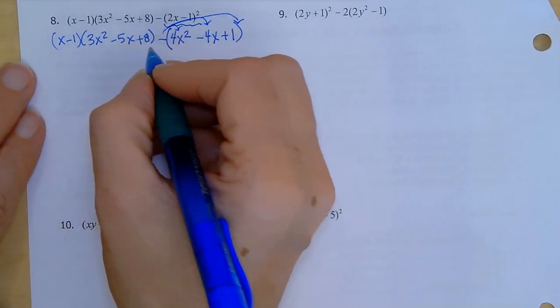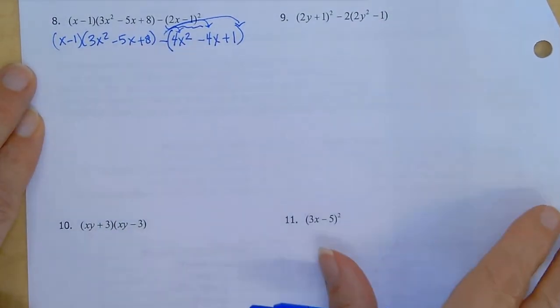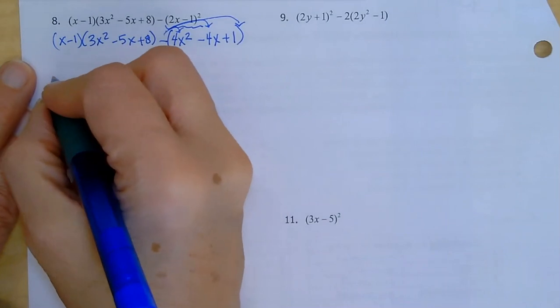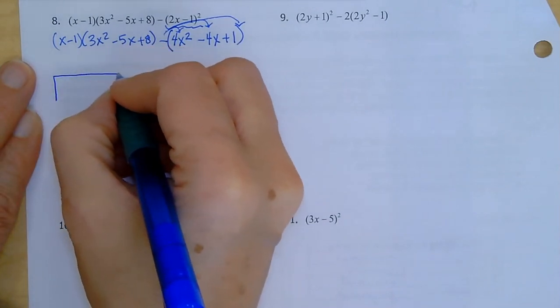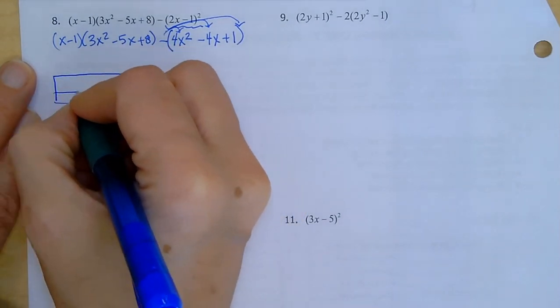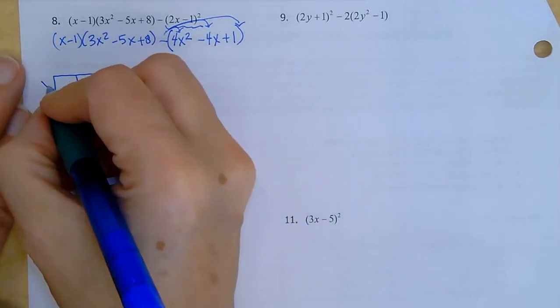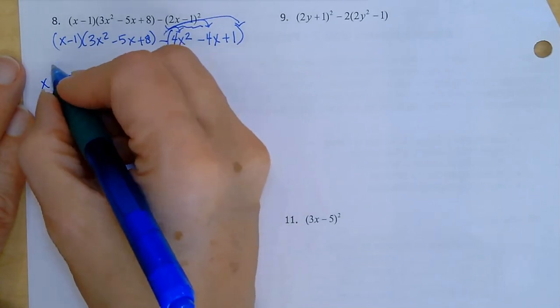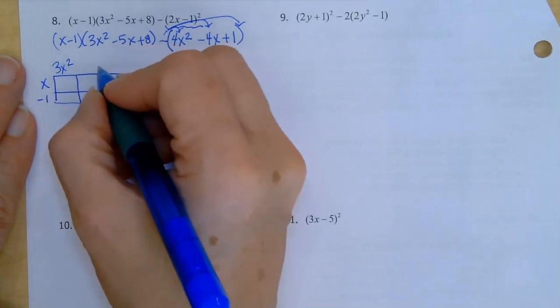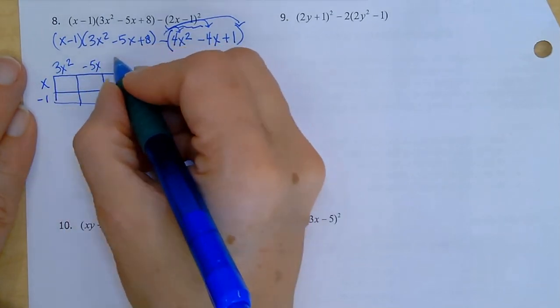And I'm also going to be multiplying x minus 1 times 3x squared minus 5x plus 8. I prefer a box, so I'm going to go ahead and just do this on the side here. Okay, you can do distributive property also, it's up to you. So I like my x and negative 1, then I have 3x squared, and I have negative 5x, and I have 8.